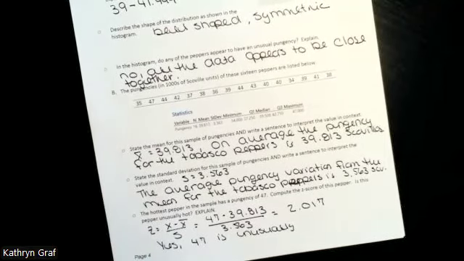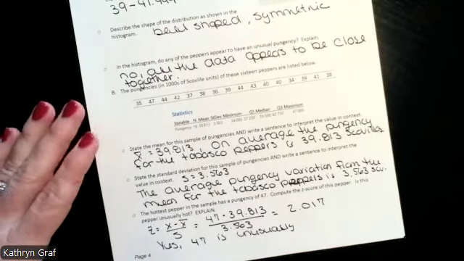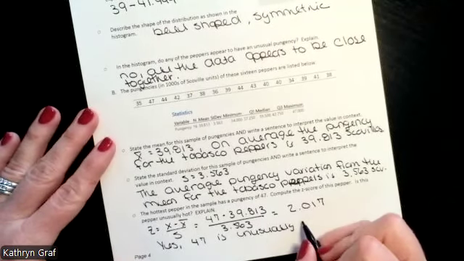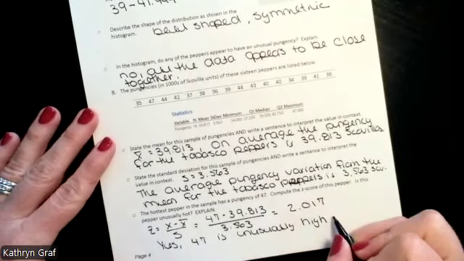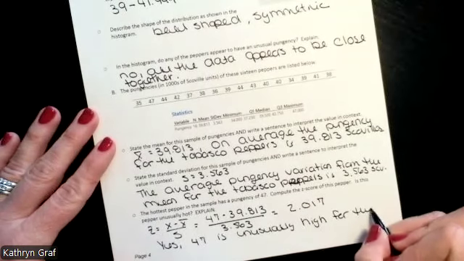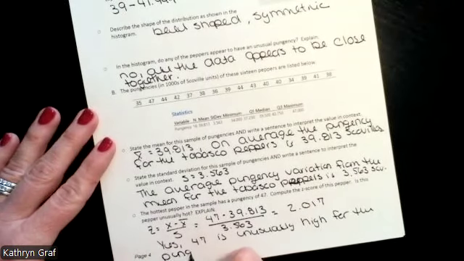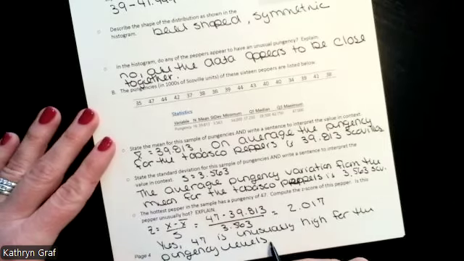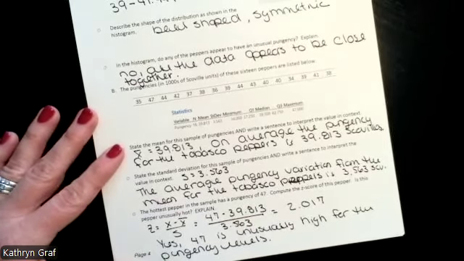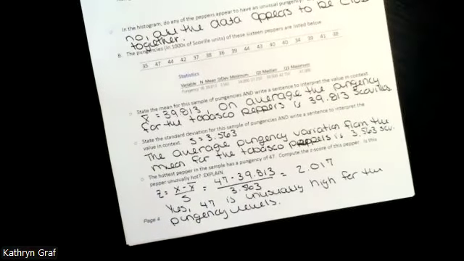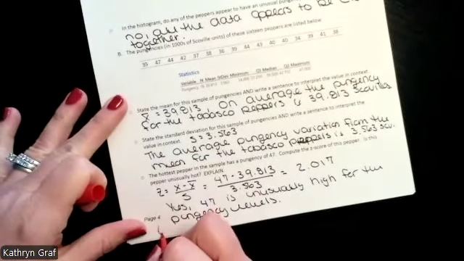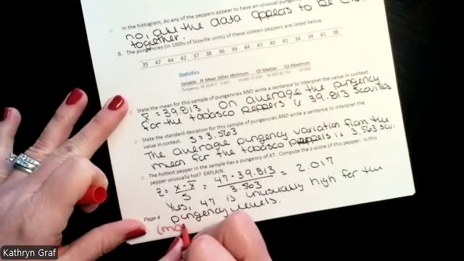Or I don't know if that's what I really want to say, hot, but unusually high in the pungency level. And that is because it's more than 2 standard deviations above the mean.